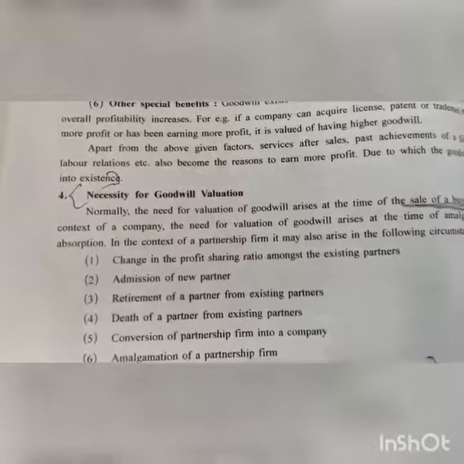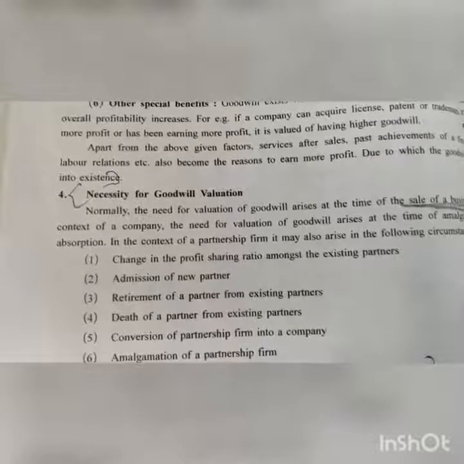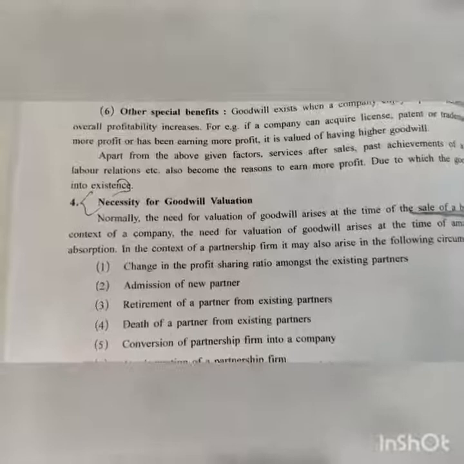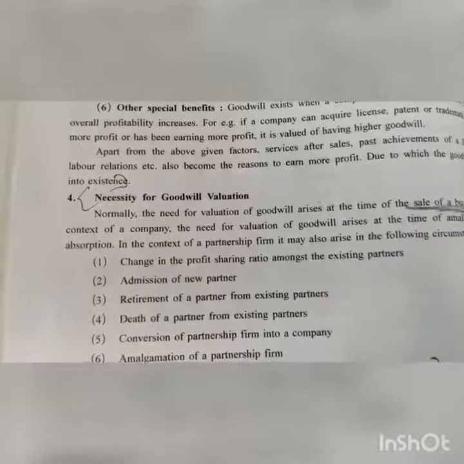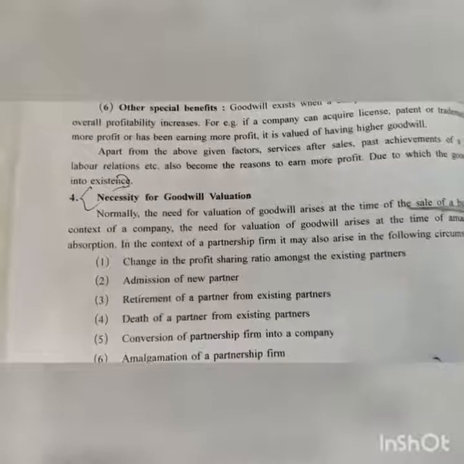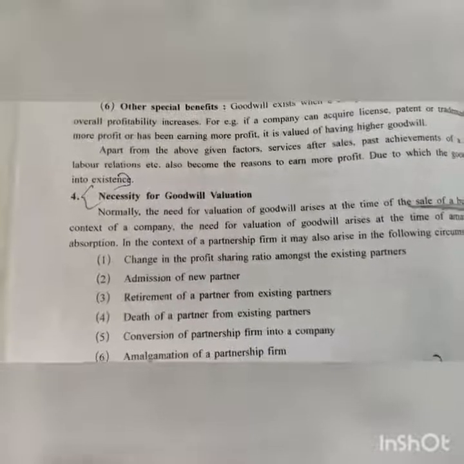Next is absorption. What do you mean by absorption? Again, I'll give you an example: company A is there, company B is there. Company A is very strong, financially and in the market also. Company B, somewhere it is lacking, and it is a weak company.